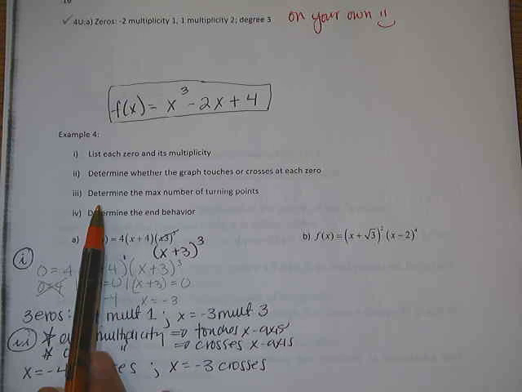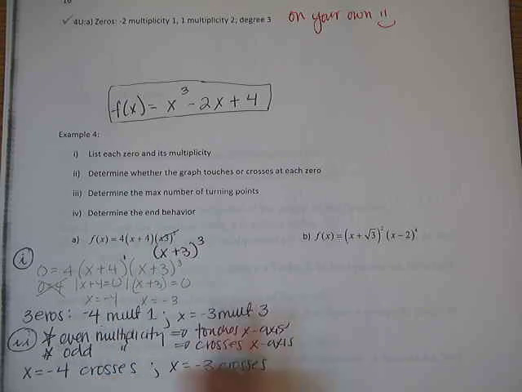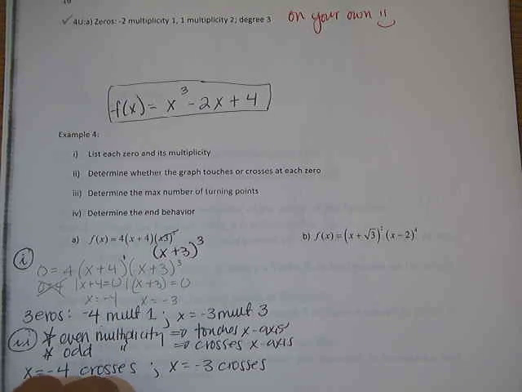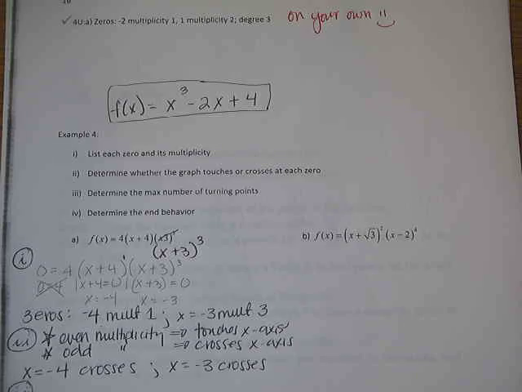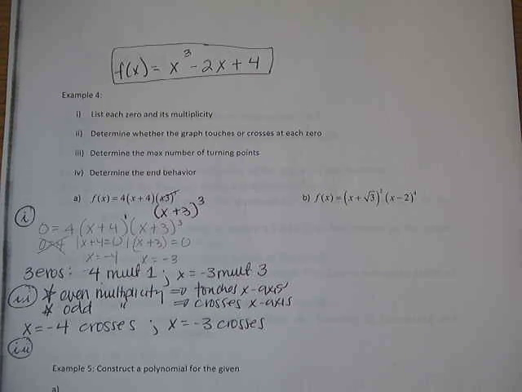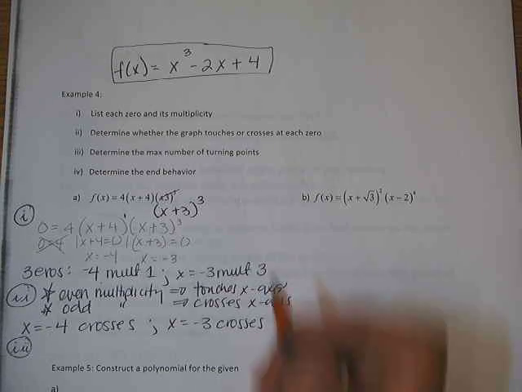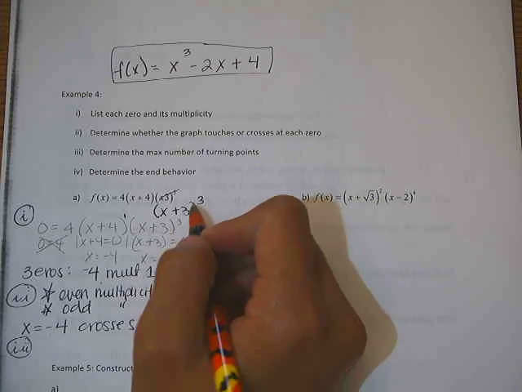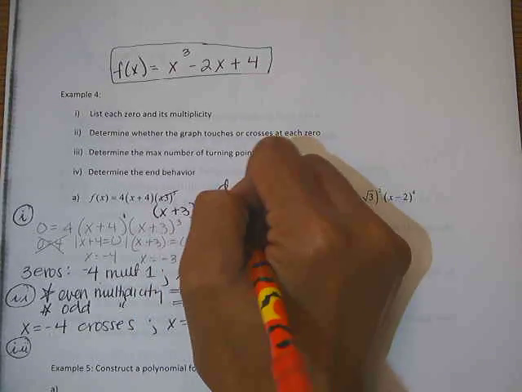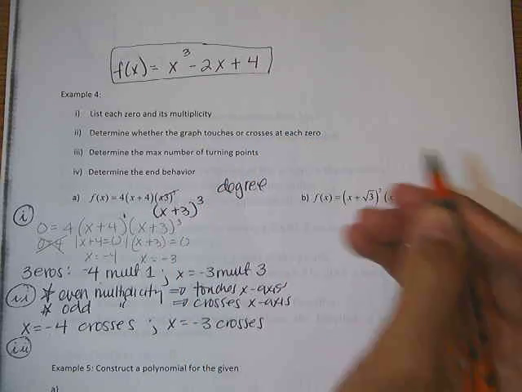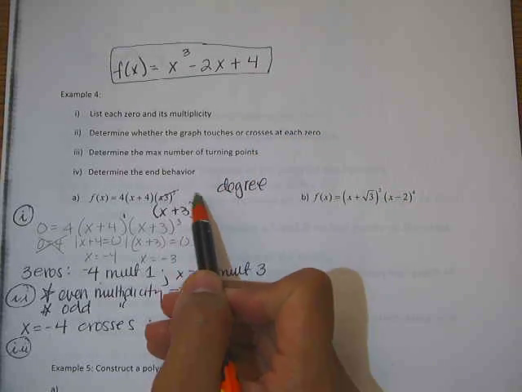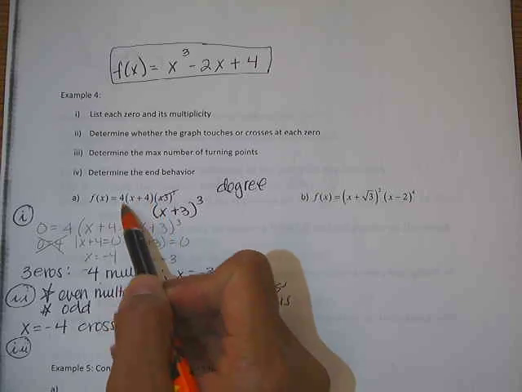Next, 3i says determine the max number of turning points. So let's do 3i. Okay. Max number of turning points, remember how it's 1 less than the degree, even though this one doesn't ask for the degree. So let's look at the degree of this one. Okay. This one has a degree of 3. This one has a degree of 1.